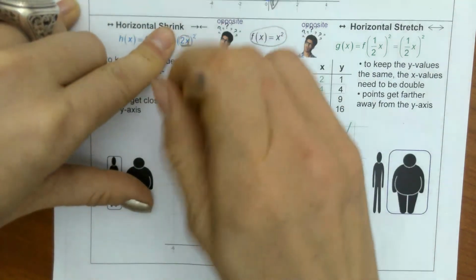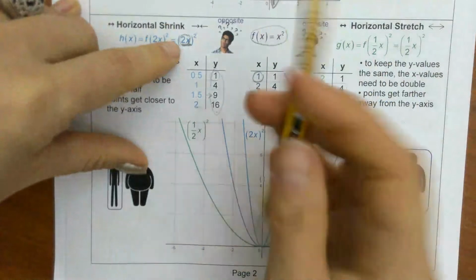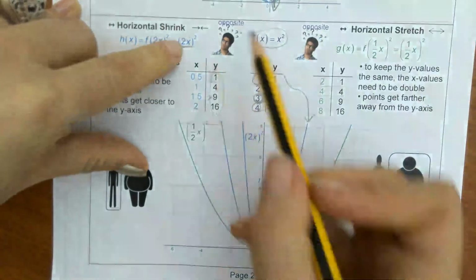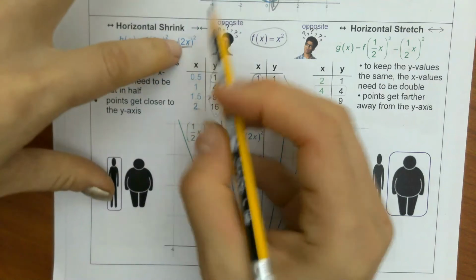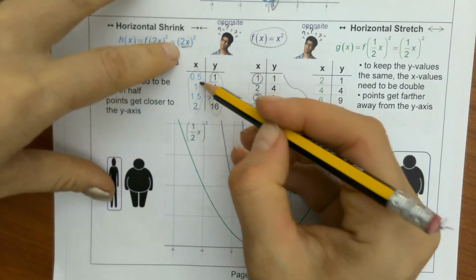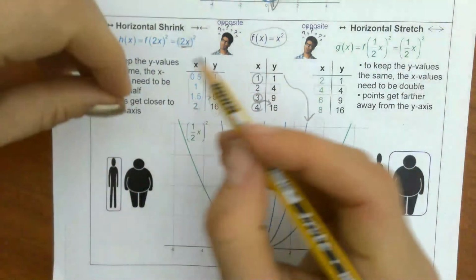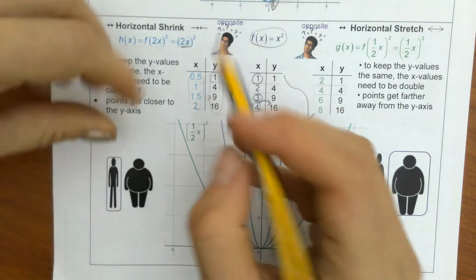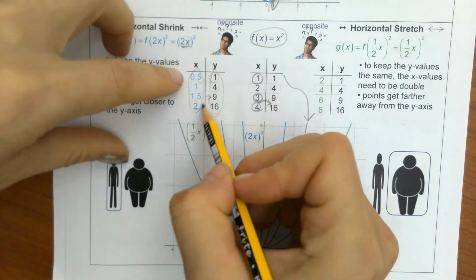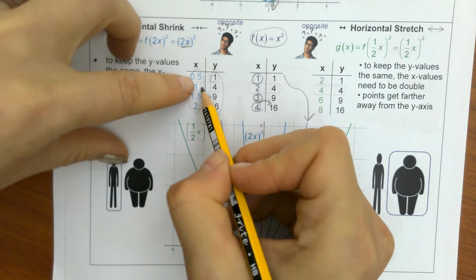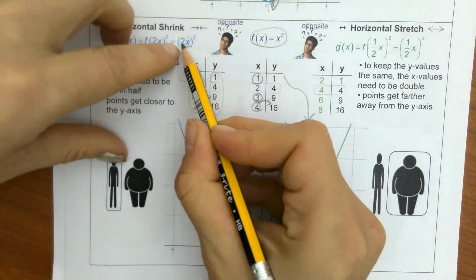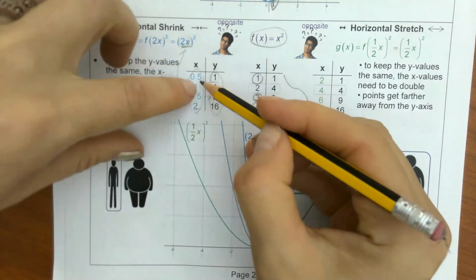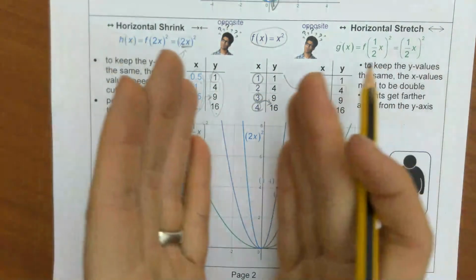So what happens is, because there's a 2 in here, because this 2 is making everything bigger, my x values have to be smaller to compensate for this, to balance it out. So I have to make my x value smaller, because all of these little small numbers are going to be multiplied by a 2. So because these numbers are smaller, my x values are shrinking.